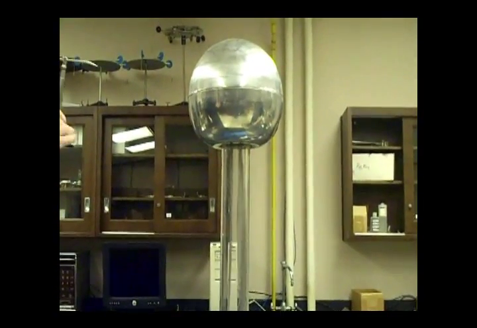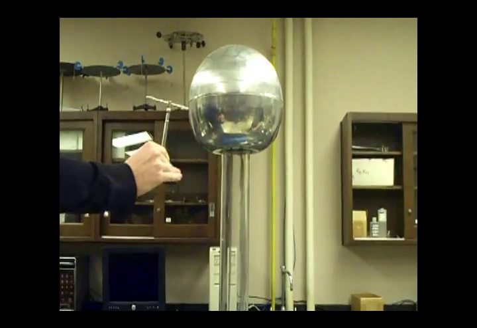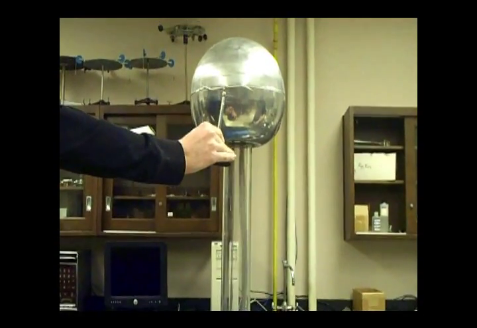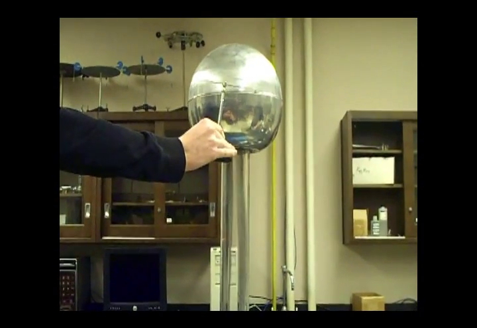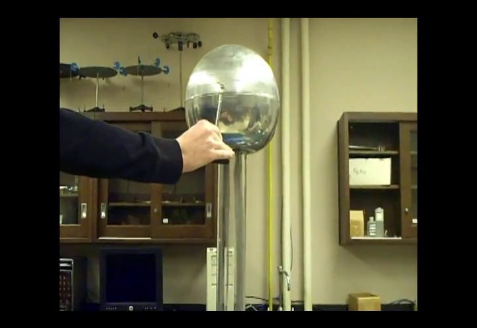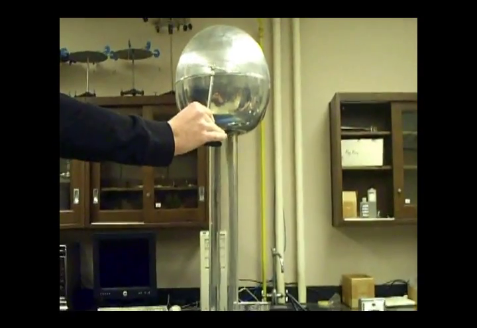Also, if the spinning doohickey is placed next to the ball, it will spin. This is once again caused by polarization. The point nearest the ball accumulates a positive charge, which is attracted to the ball.